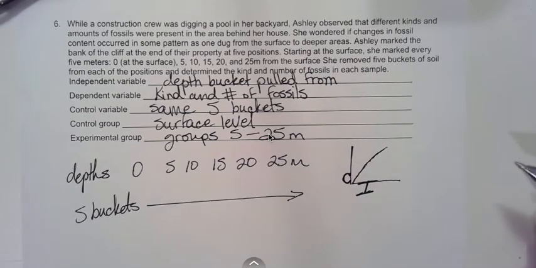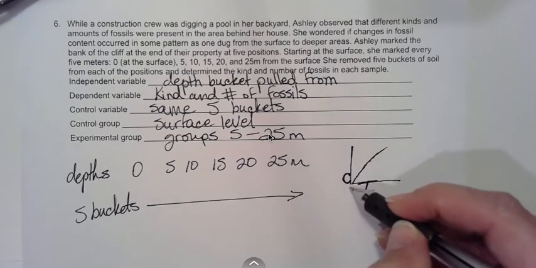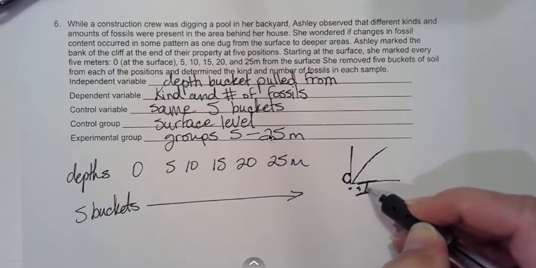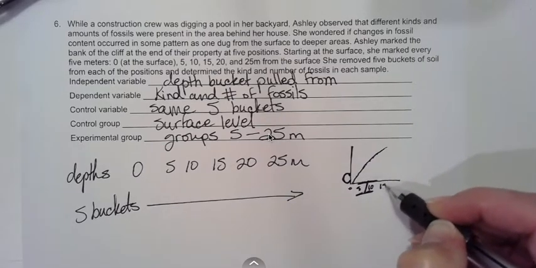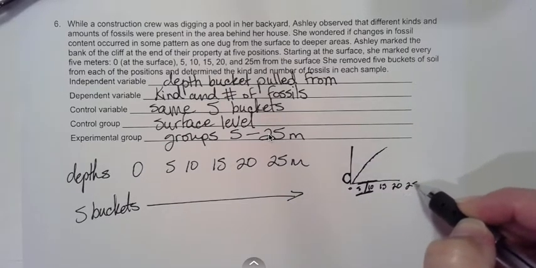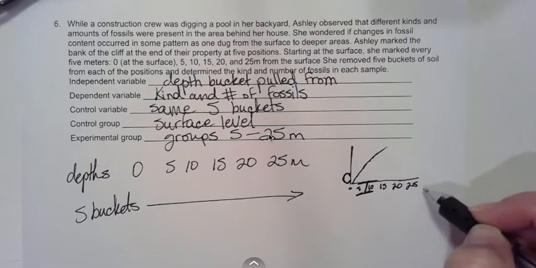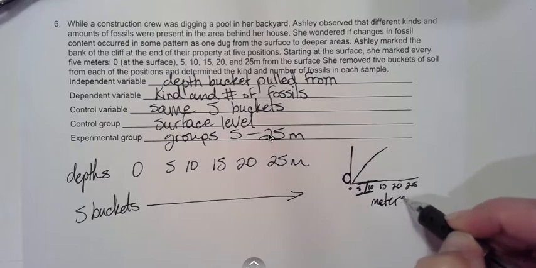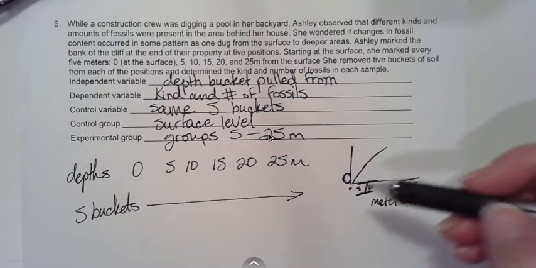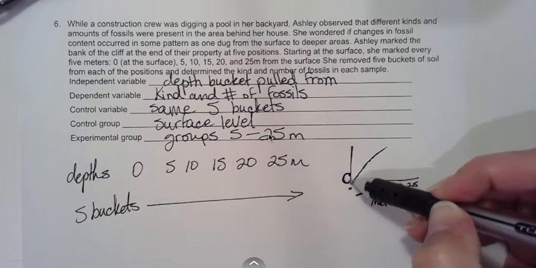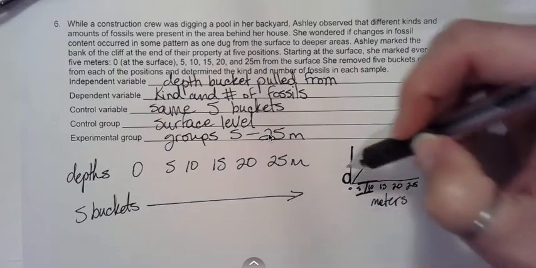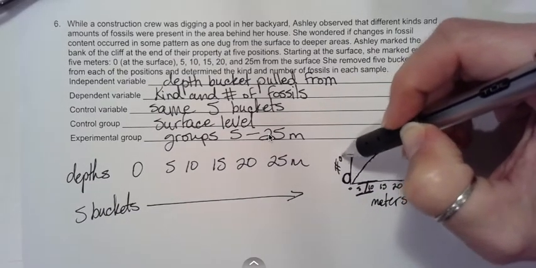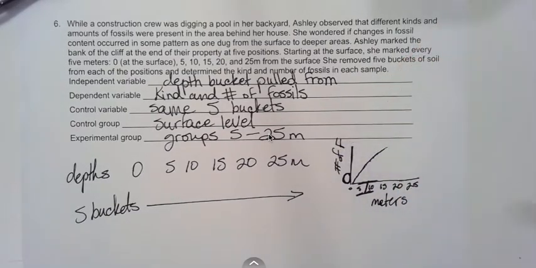So for this example, we would be 0, and then we would have 5, 10, 15, 20, 25 meters. That is meters that she pulls. And then what is our dependent variable? The one here would be the number of fossils.